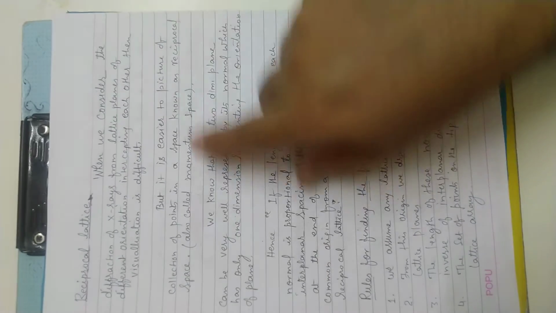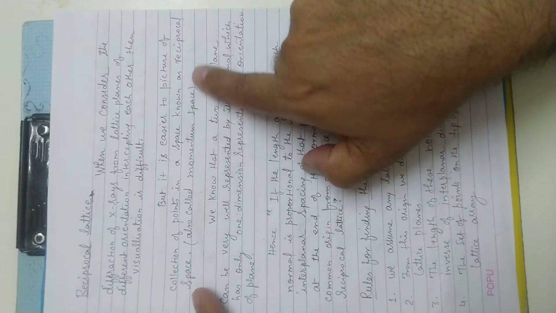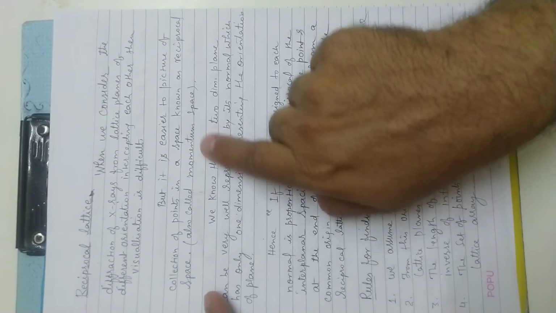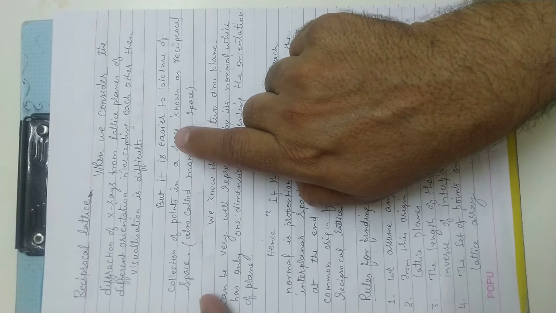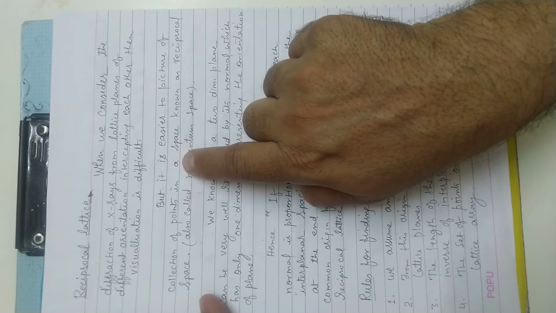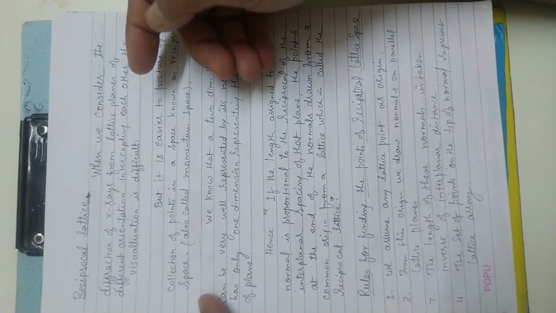So I will explain it. It is easier to picture the collection of points in a space known as reciprocal space. So you must learn that whatever is a plane in real space converts into a point in the reciprocal lattice space.